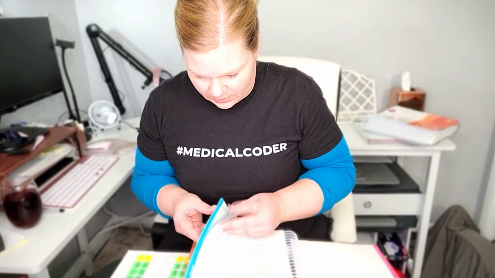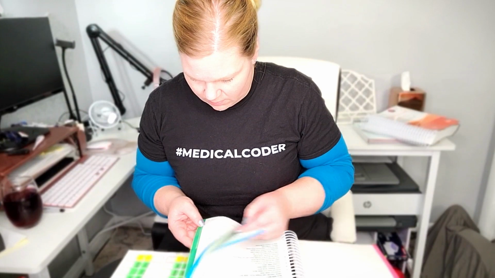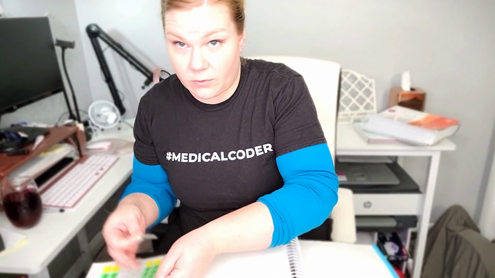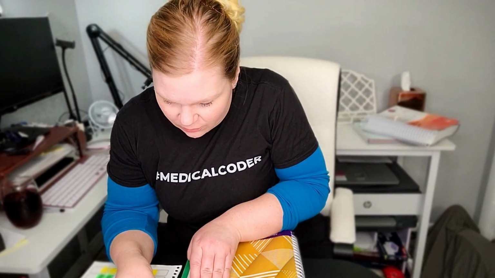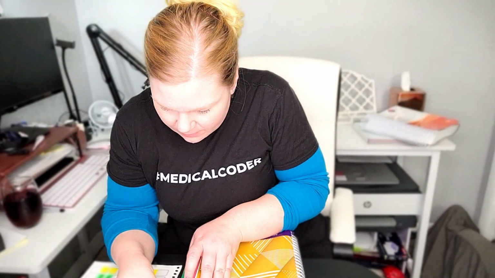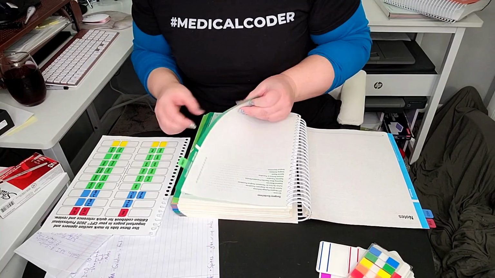After that, we have surgery. There's our surgery tab. You can kind of fold them over a little bit and line them up to make sure that you're putting them at the appropriate width down, because you don't want to leave too much of a gap. And you just kind of keep going like so.